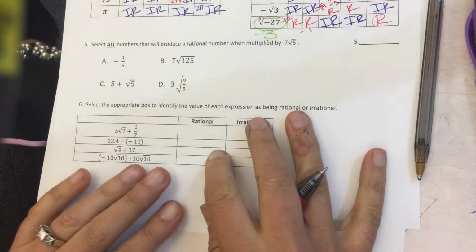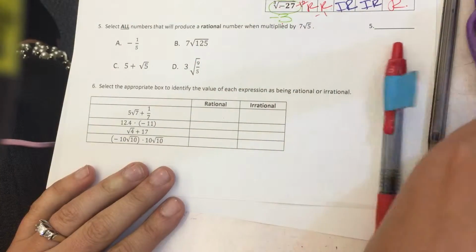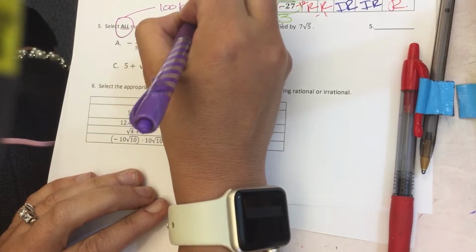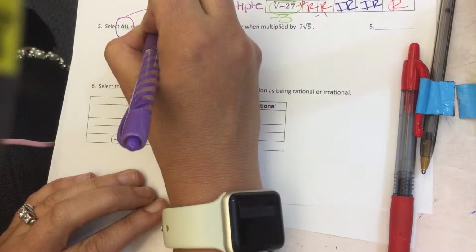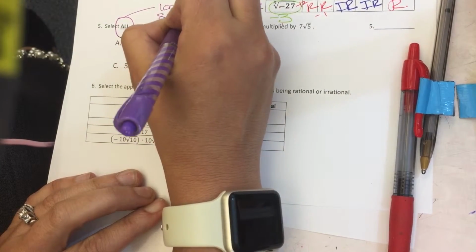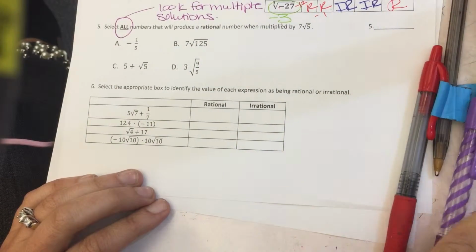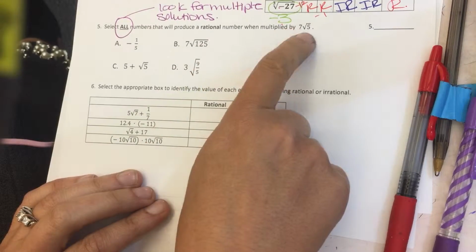Okay, look here at the next part. I'm going to select all, so that means there's probably more than one. Numbers that will produce a rational number when multiplied by 7 root 5.